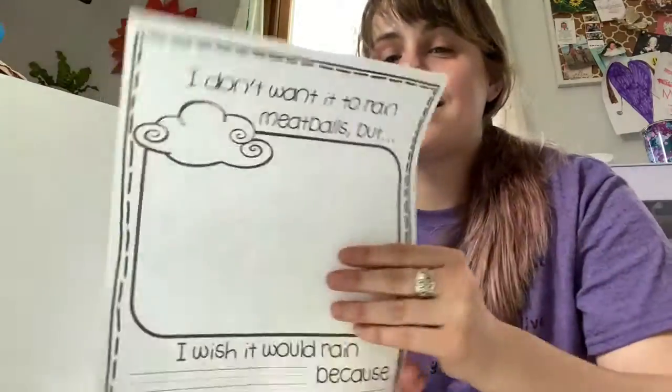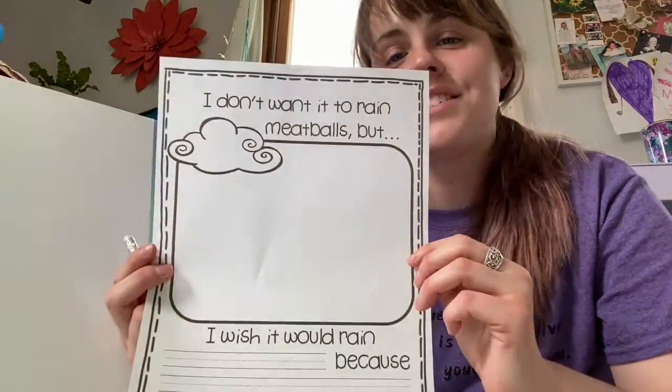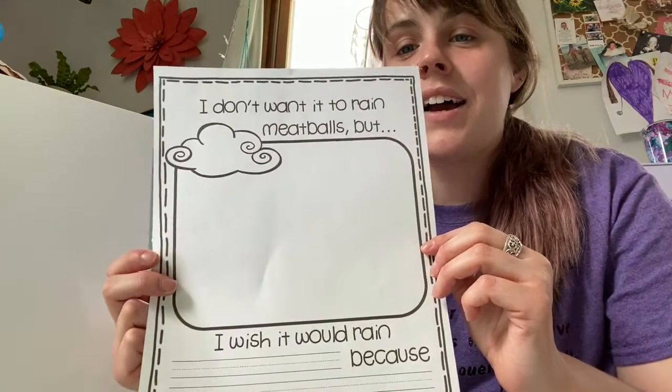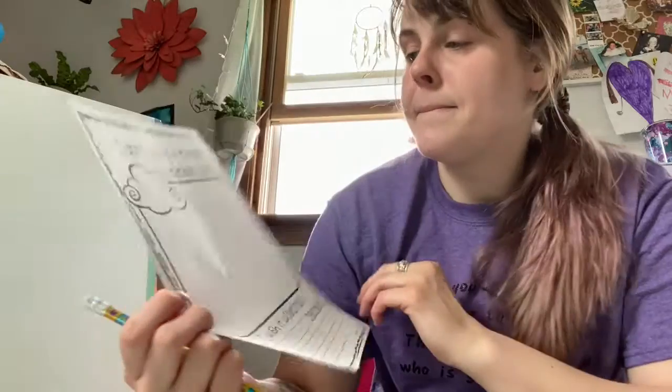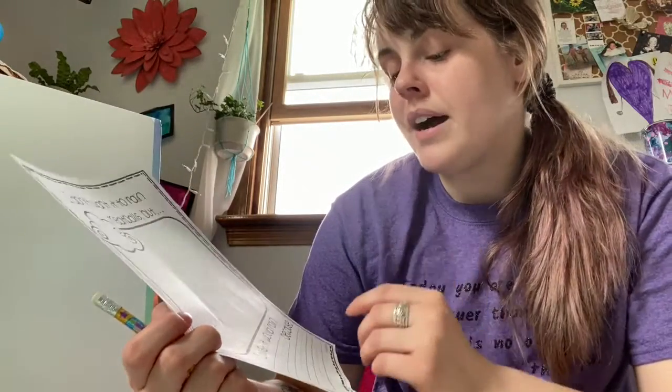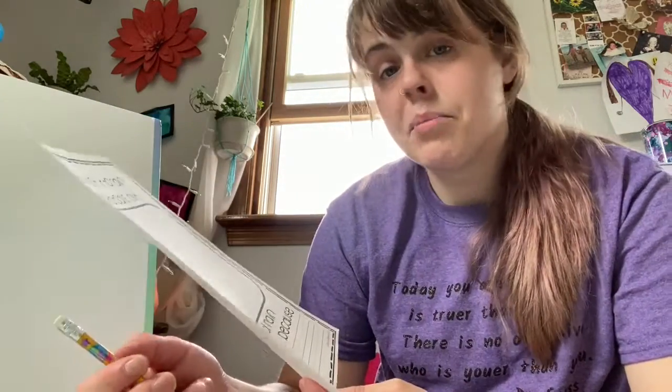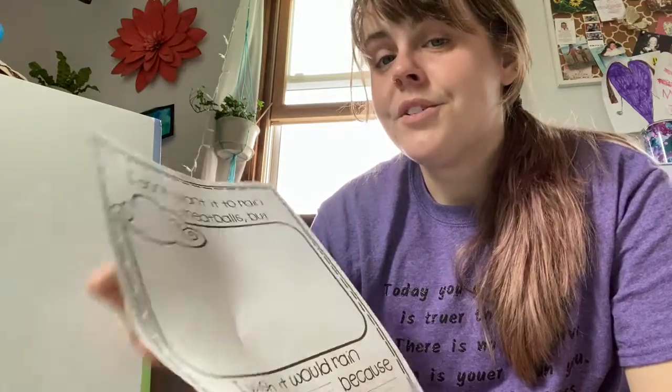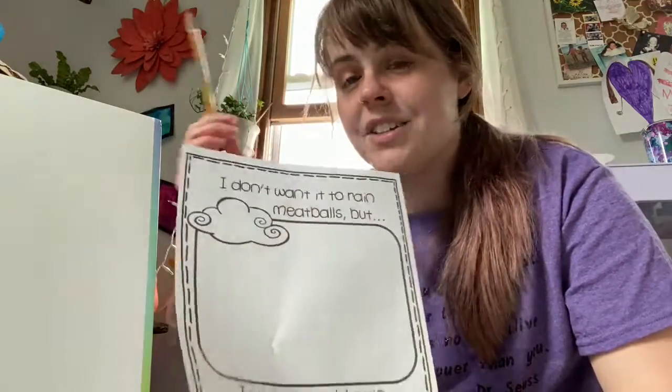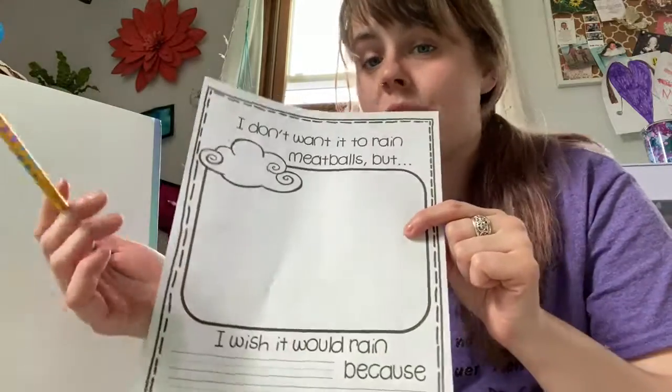And this other page, which I showed on the last video, is I don't want it to rain meatballs, but I wish it would rain blank because blank. So think of something that you would like it to rain and write that down right here and draw yourself a picture of what you would want it to rain.